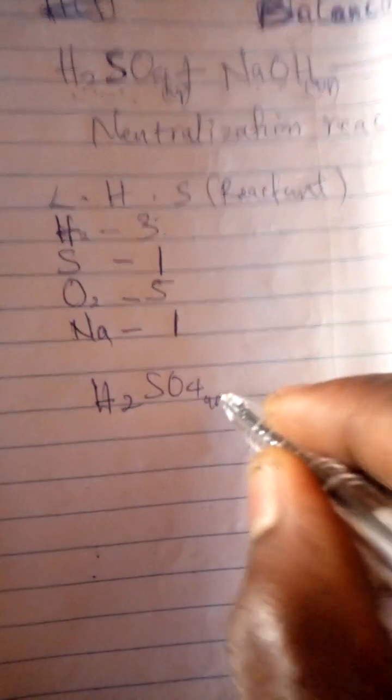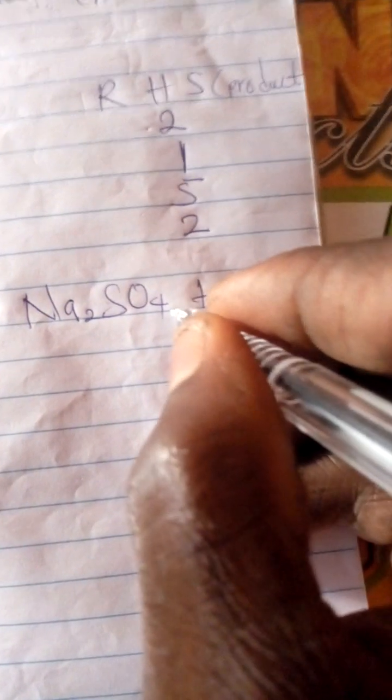I am having H2SO4 aqueous solution plus sodium hydroxide aqueous solution, which reacts to give me salt plus water. So look at this now.